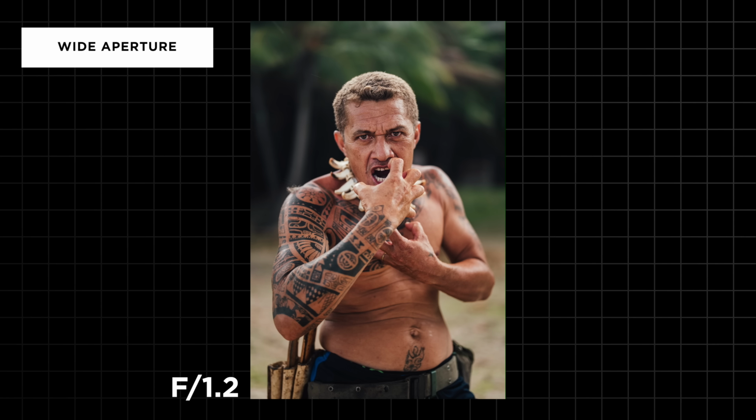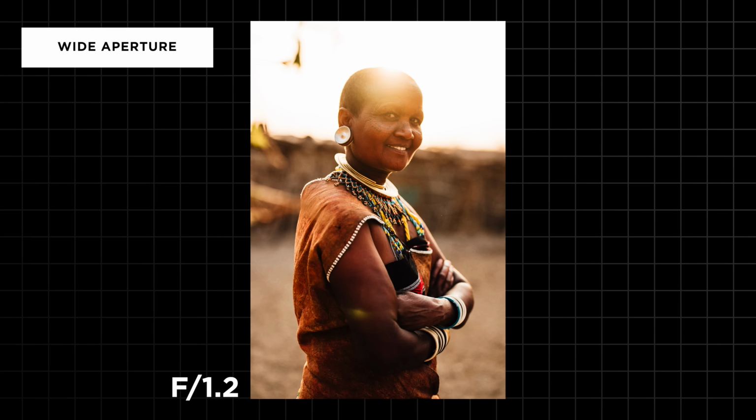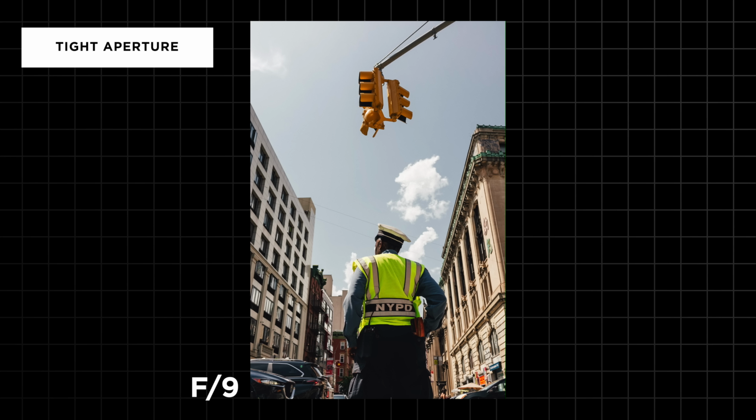Now, a big mistake is to always chase more blur, more blur, more blur. And that's not always a great thing. We'll get to that in a second.